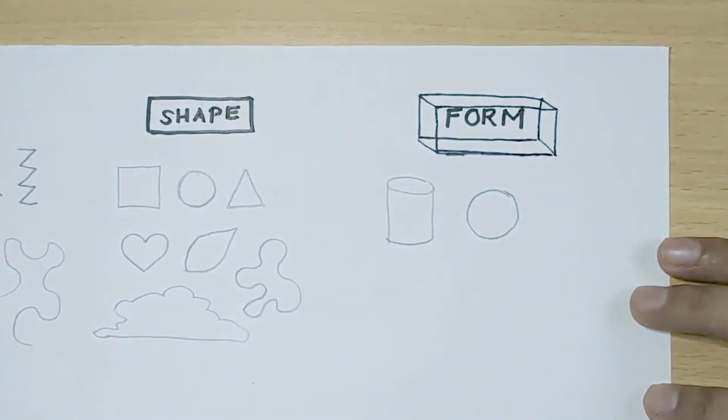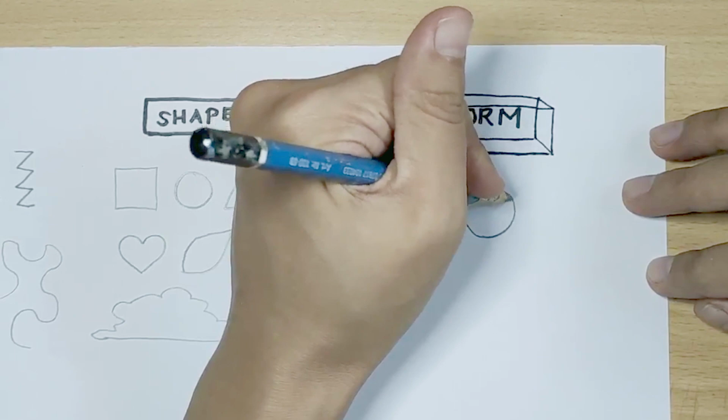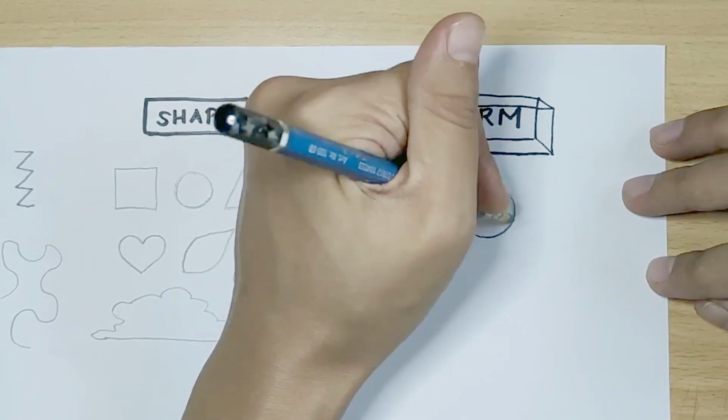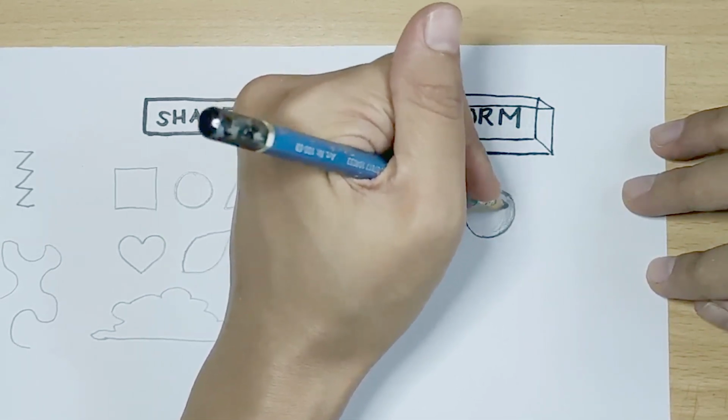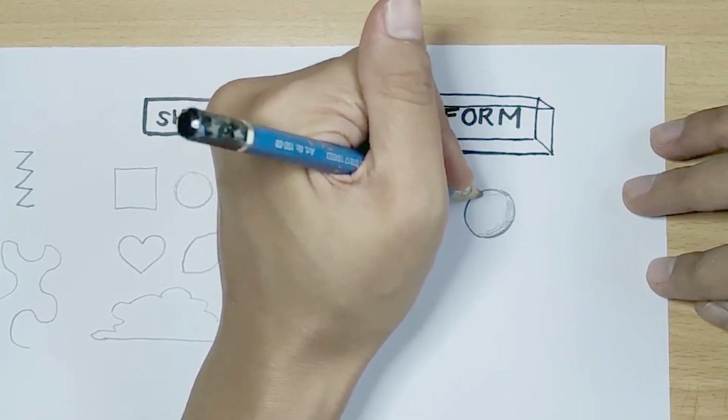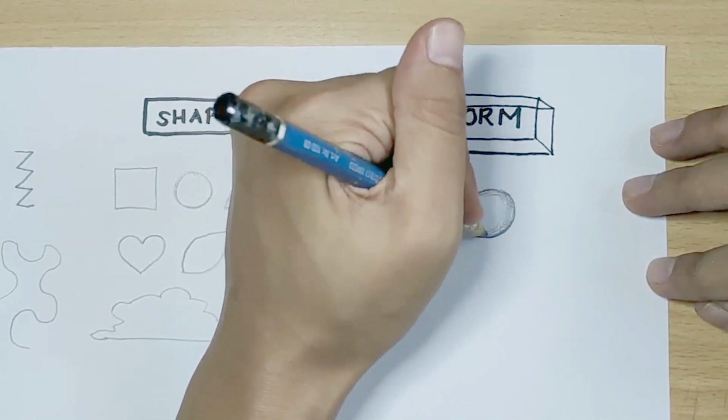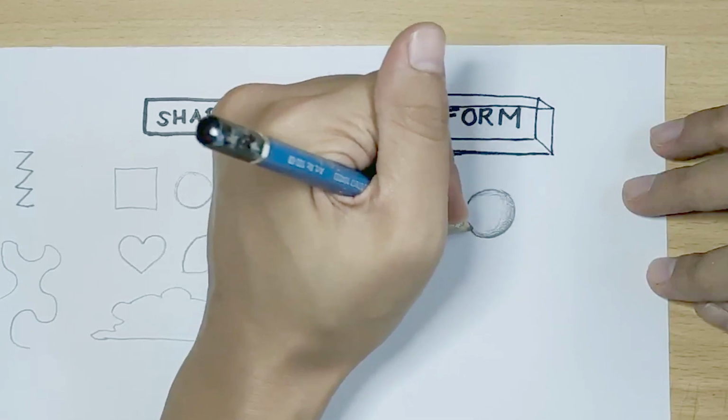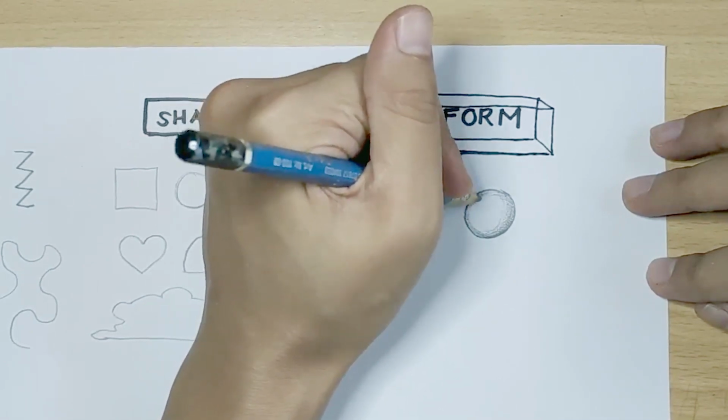To turn your circle into a sphere, you need to add a gradual shade by identifying the light source and where it casts a shadow. You can also make 3D forms by observing an object near you and understanding how the light falls on that subject.